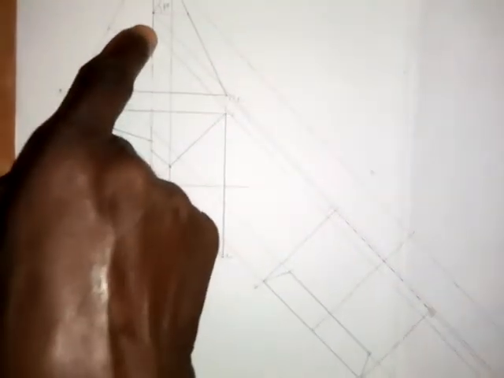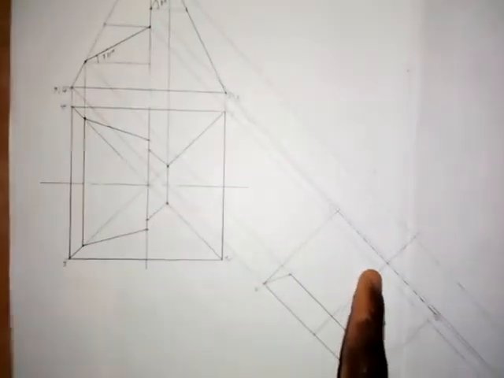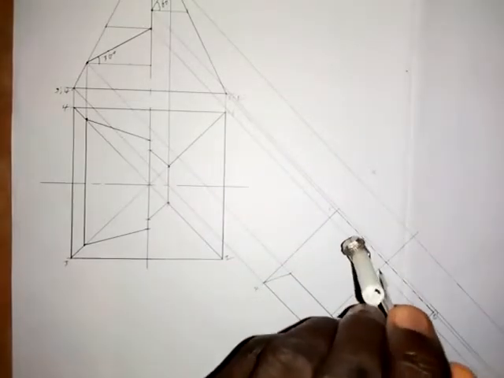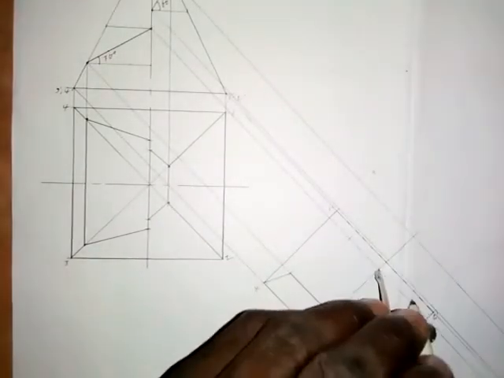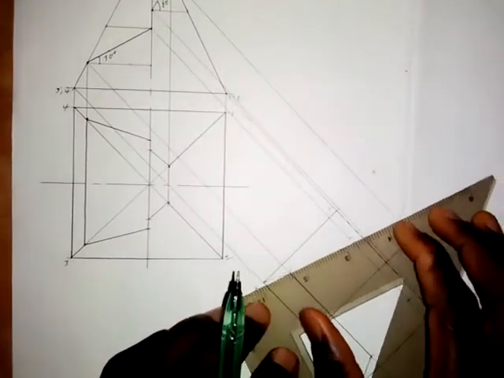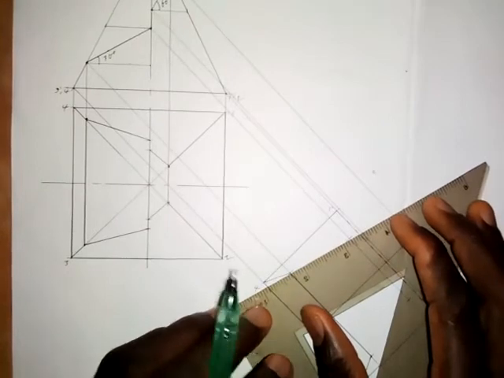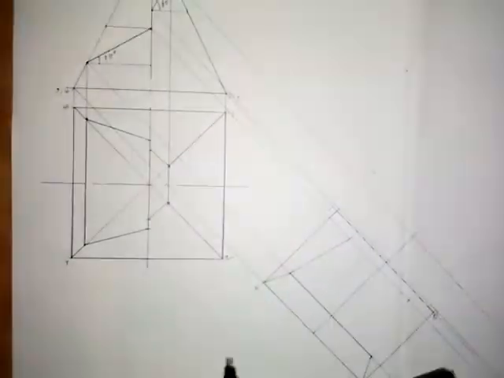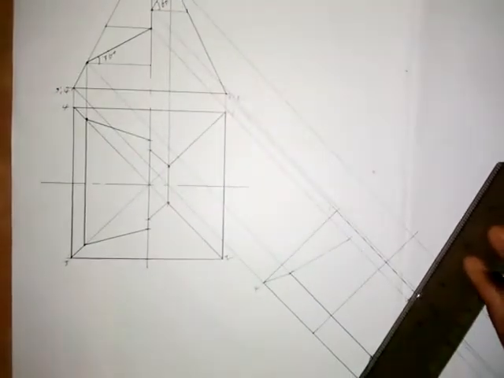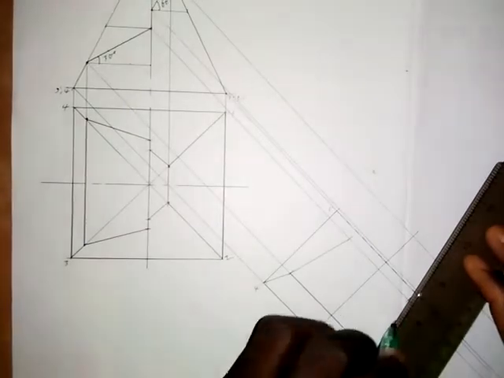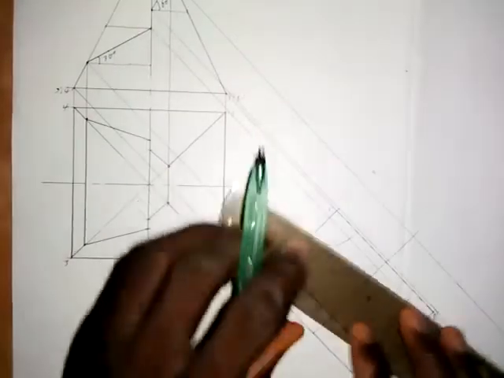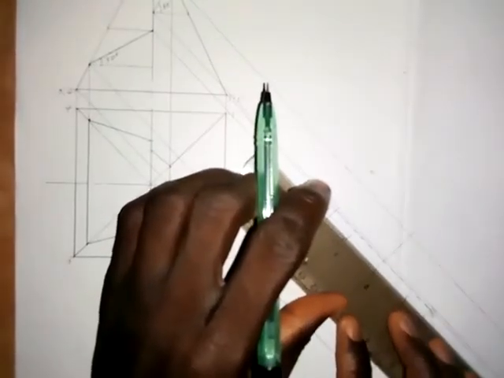So you come to this center, put it here, and you draw an arc here, draw an arc here. Then join this together, a straight line. So join this together and join this together. So if you look at this, this line is made thick. So you have to make it thick.